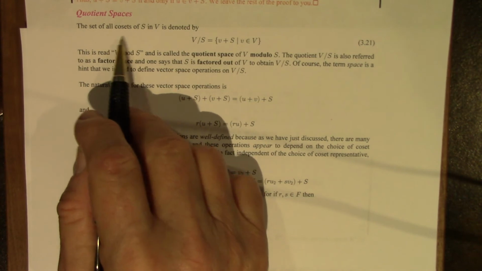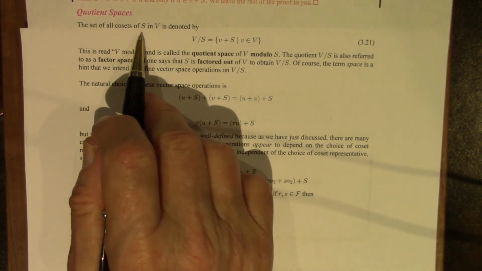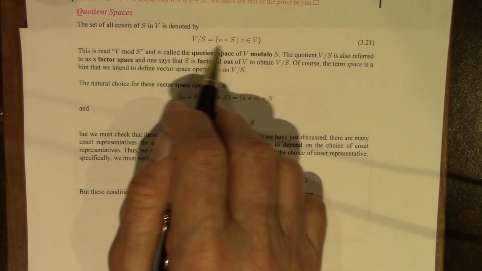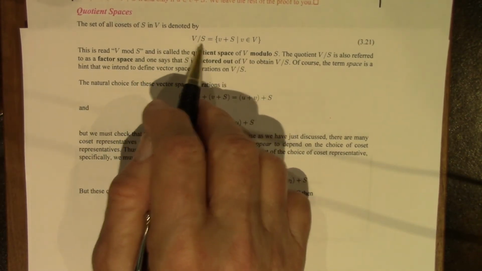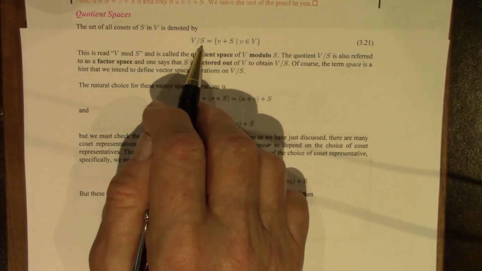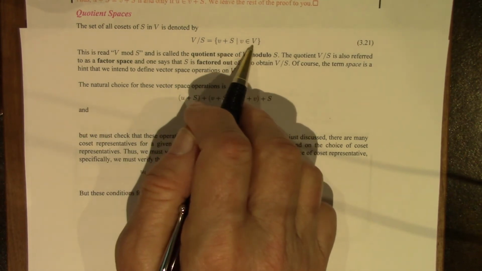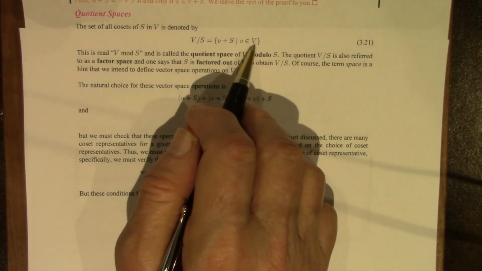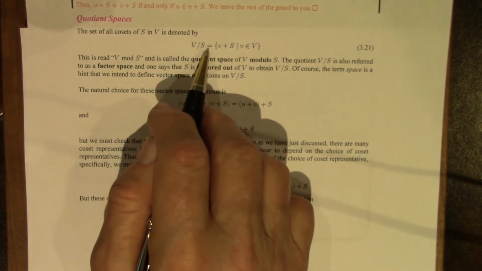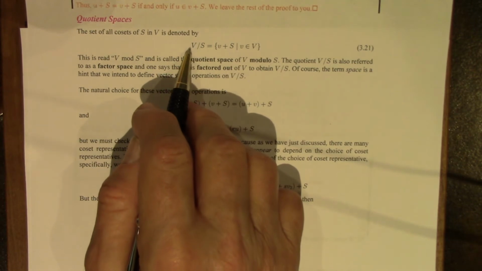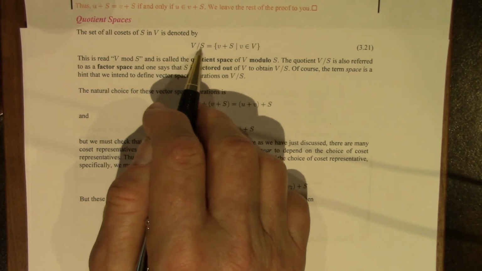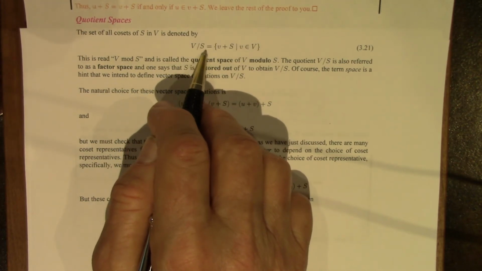So the set of all cosets of a subspace S of V is denoted this way: V slash S. This is read V mod S. It's the set of cosets of S in V. It is called the quotient space of V mod or modulo S. V mod S, the quotient space.